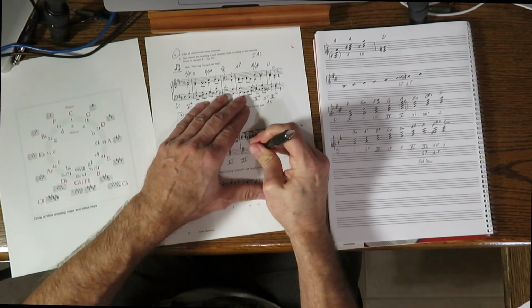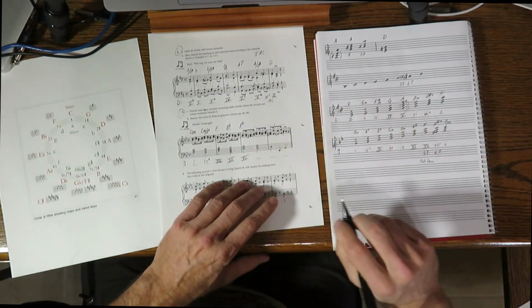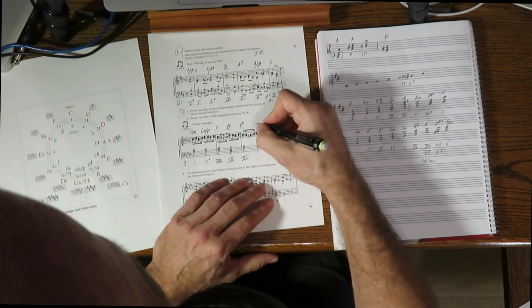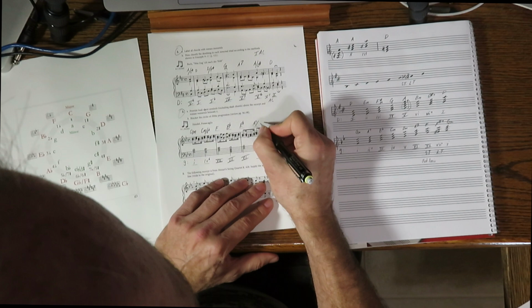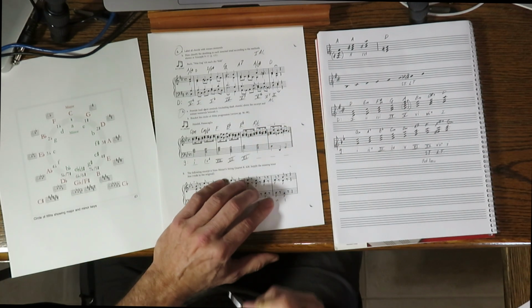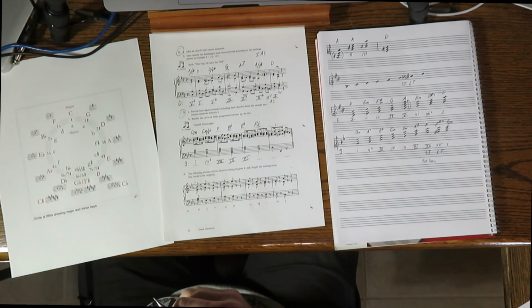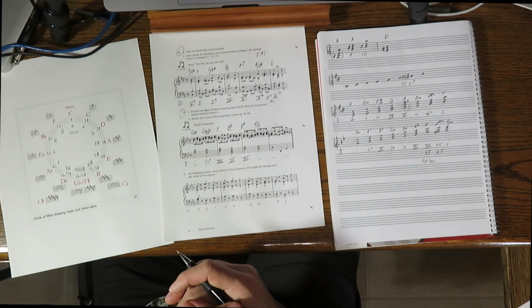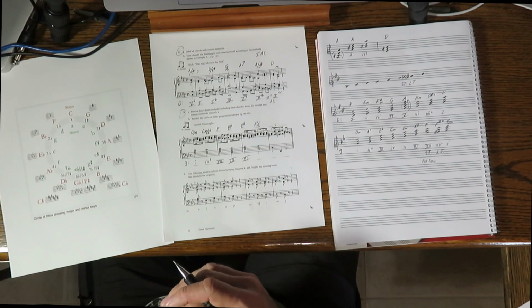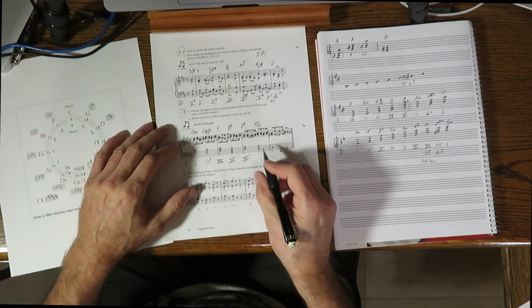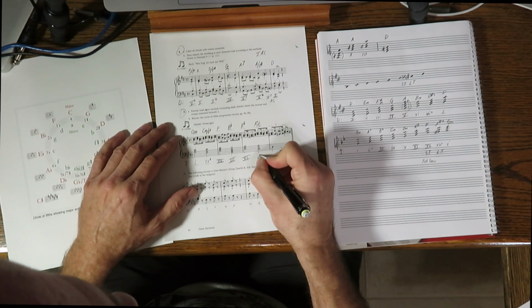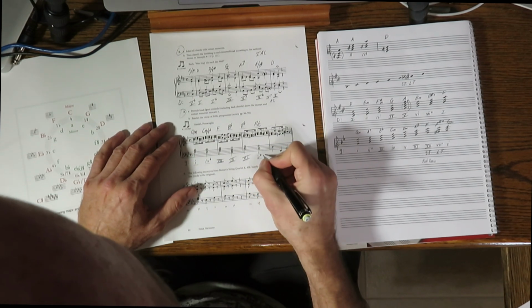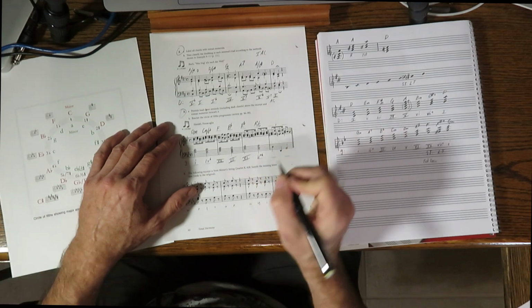So we know that it is an A diminished over C. Most commonly, diminished triads are used in first inversion, so that's pretty common to see. All right, so we will put our 2 diminished 6.